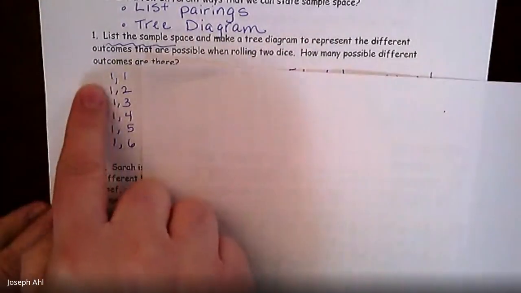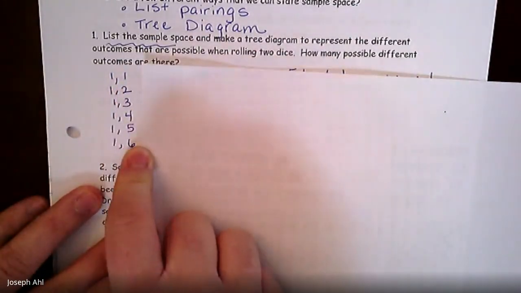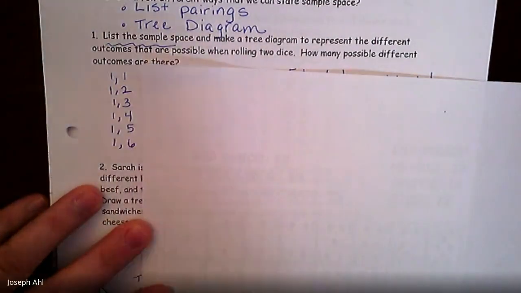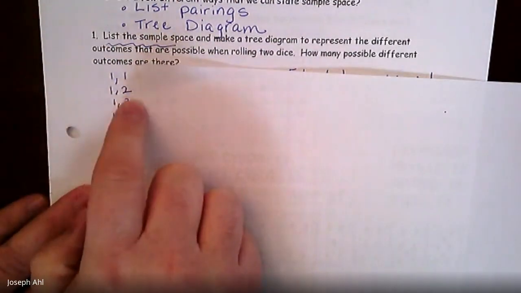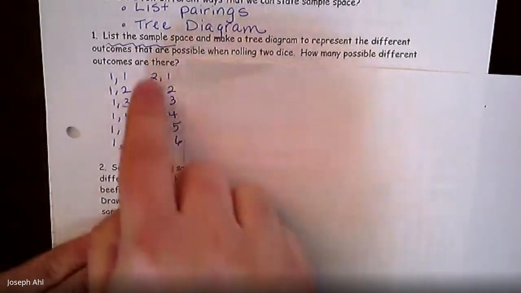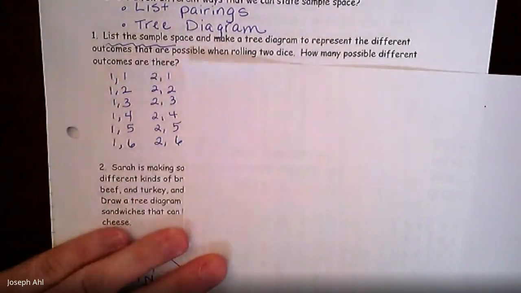I said, all right, what if I got a 1 on the first die, and on the other I got anything 1 through 6? Those would be 6 cases that could happen. I could get a 1, 1, a 1, 2, a 1, 3, and so on. Here's another set of cases where the first number on the die was a 2, and the other number was anything 1 through 6.